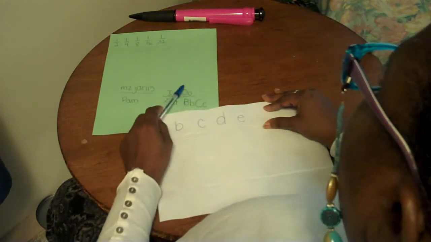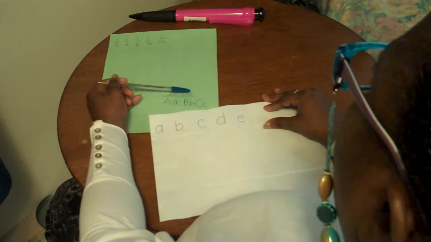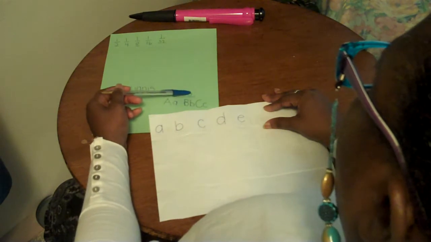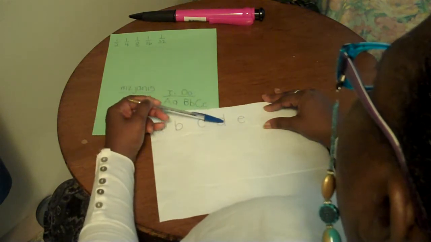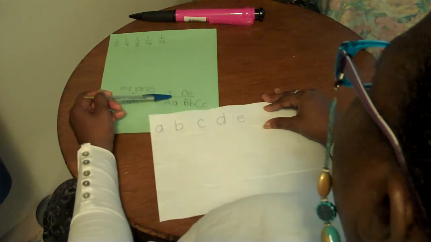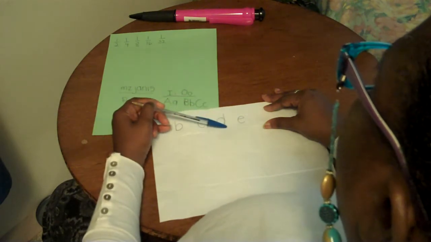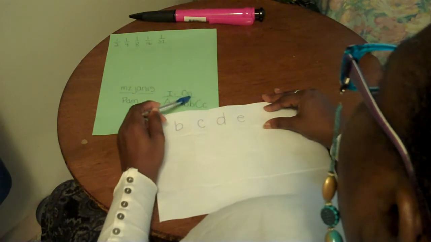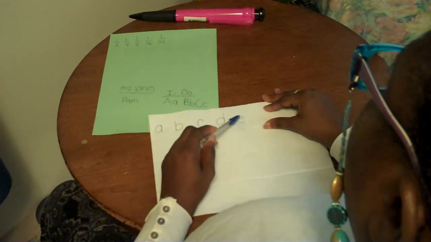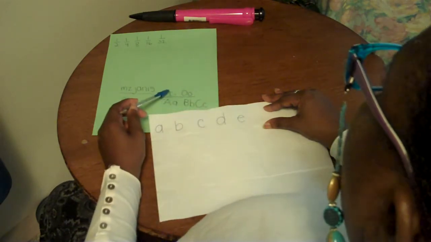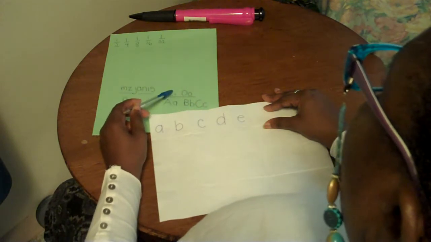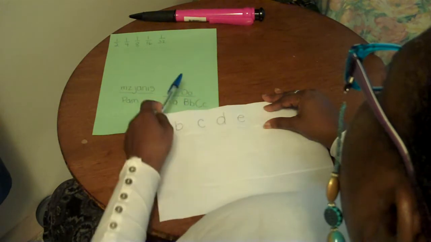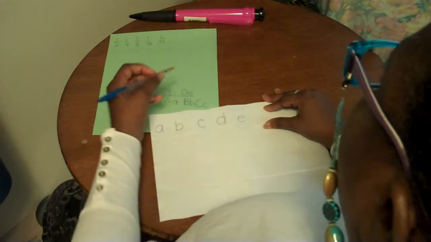Lowercase c is the left half of the lowercase o. Lowercase d is a lowercase o with the long line in capital I. Lowercase e is the left half of lowercase o. And then you can use the top or the bottom, it doesn't matter, of the capital I, that cross line. Here is an F.